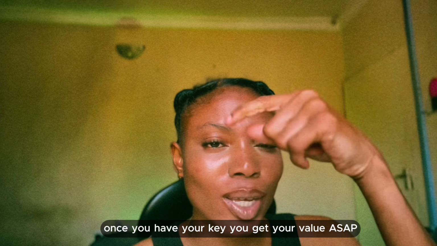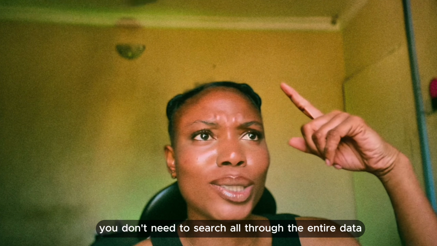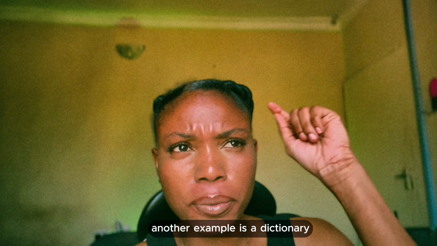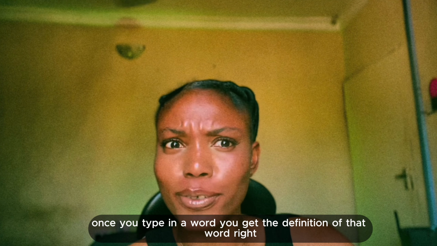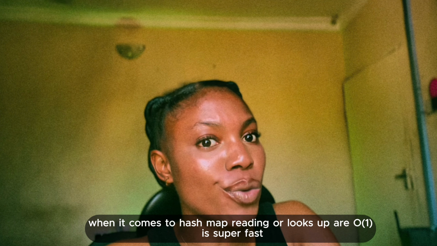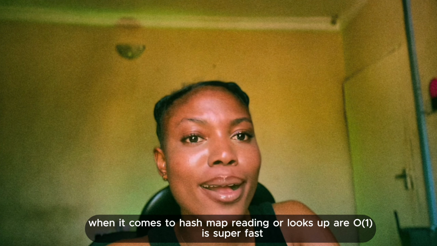With HashMap, lookups or reading are super fast. Once you have your key, you get your value ASAP. You don't need to search through the entire data. Just with your key, you can access your value. Another example is a dictionary. Once you type in a word, you get the definition of that word, right? So when it comes to HashMap, reading or lookups are O(1).